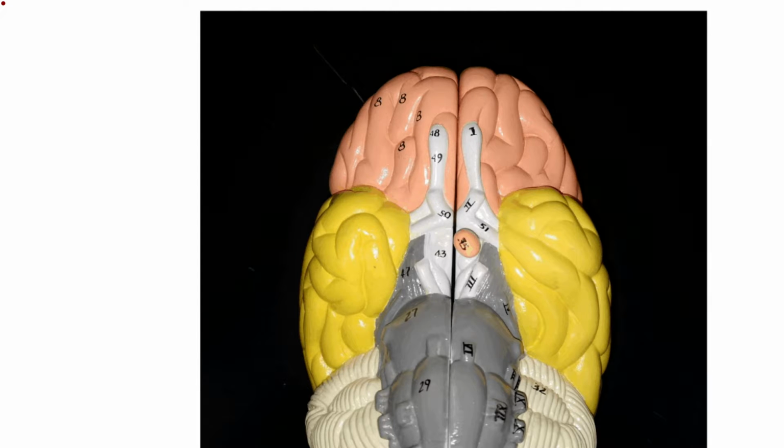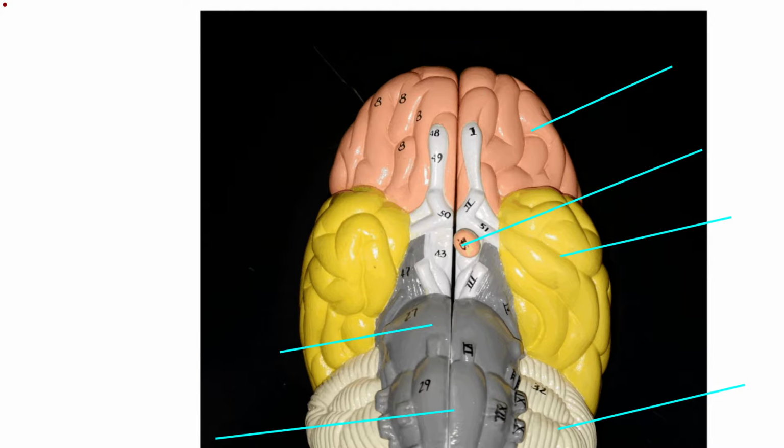So we are looking at the underside of the brain, and we can see the frontal lobe, the temporal lobe, the cerebellum, the pons, the brainstem. This is the pituitary gland. But we also see some nerves here, cranial nerves.